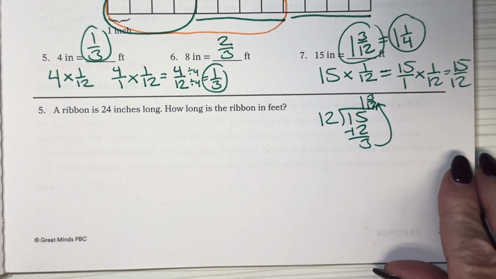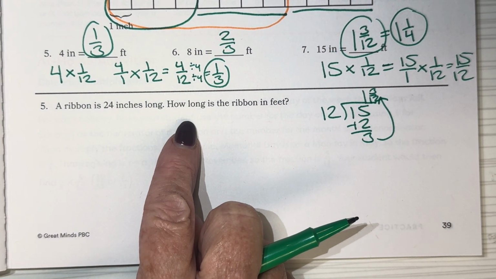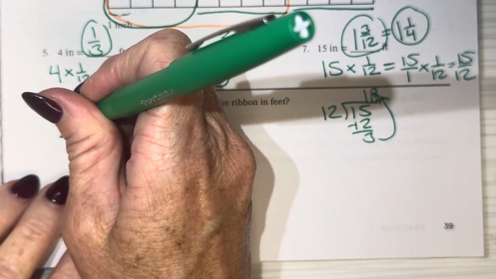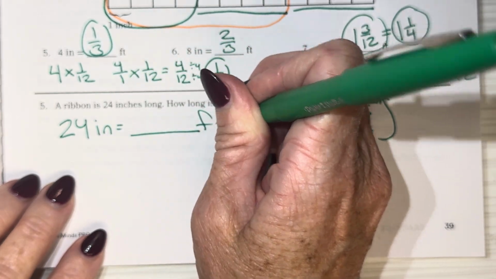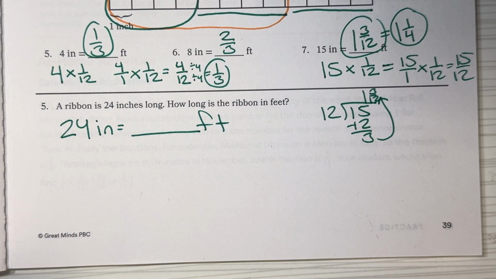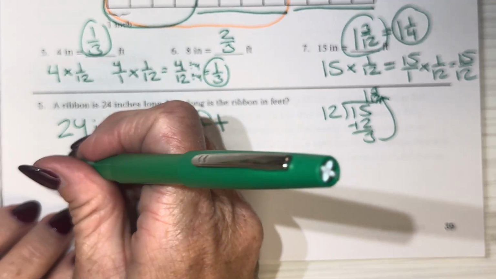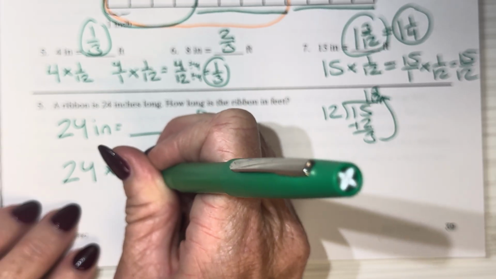Okay, our last problem is, a ribbon is 24 inches long. How long is the ribbon in feet? So what they're converting here is 24 inches equals how many feet? That's our problem we want solved. So that's the same thing as we were doing here. Well, I know each inch is the same as 1/12 of a foot.